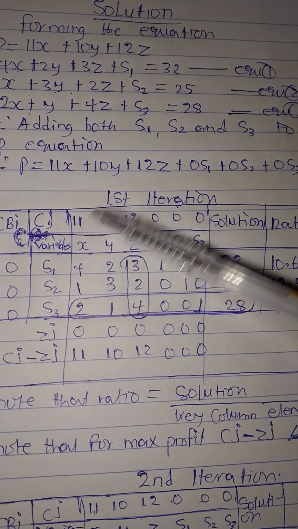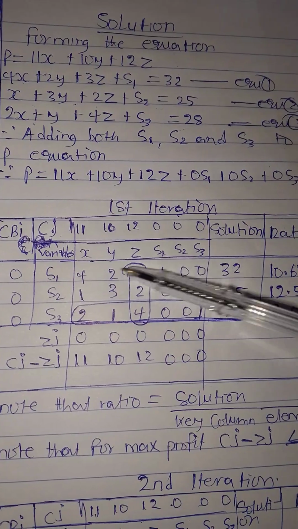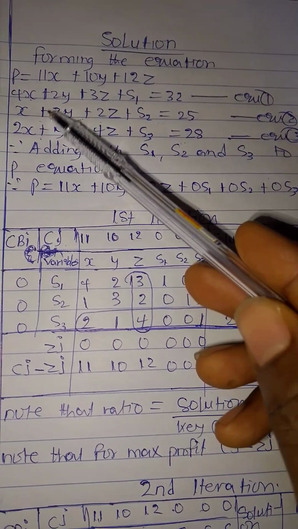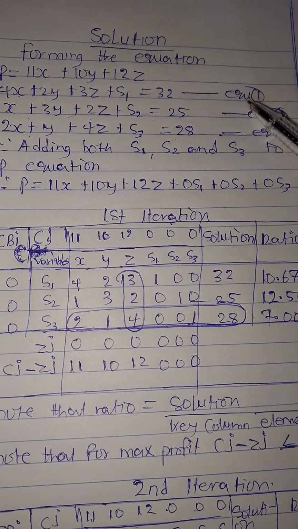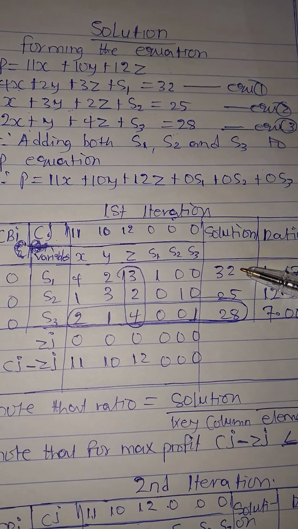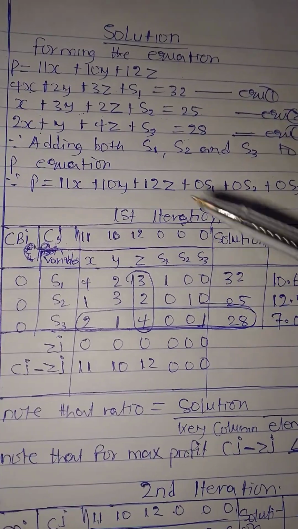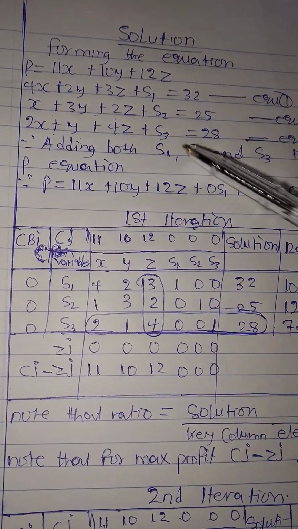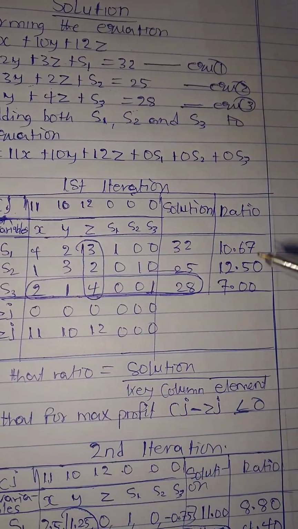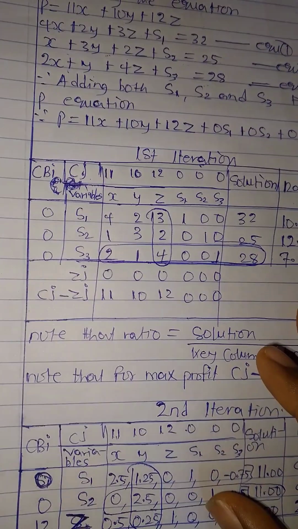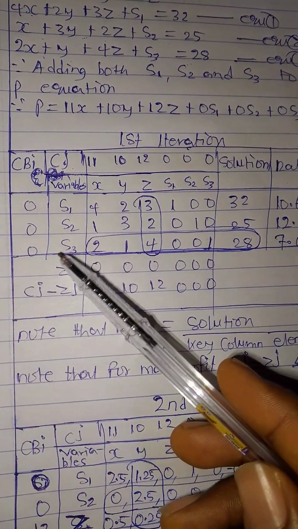You understand? So therefore, you know that in equation 1, the solution is simply the answer. The solution for equation 1 is 32, I put 32. For equation 2, the solution is 25, I put 25. And for equation 3, the solution is 28, I put 28. So therefore, after doing that, this will be my ratio. Now after doing that, I have to find the value for zj.